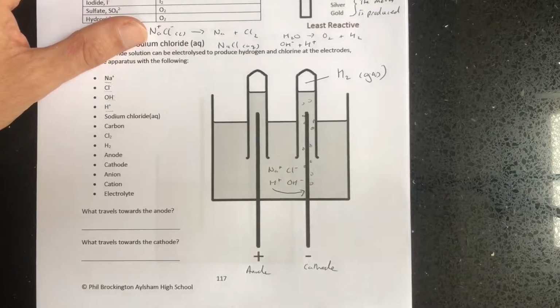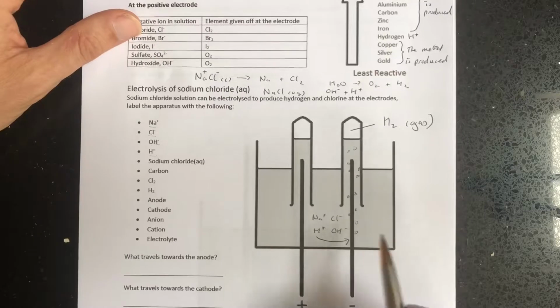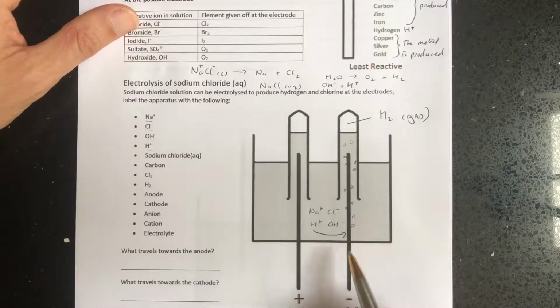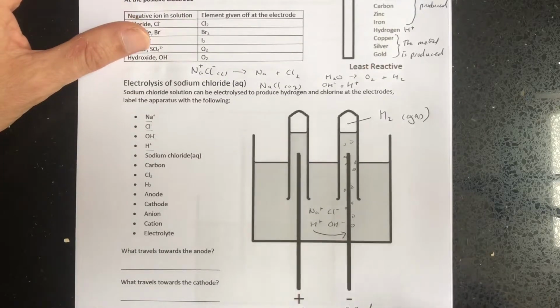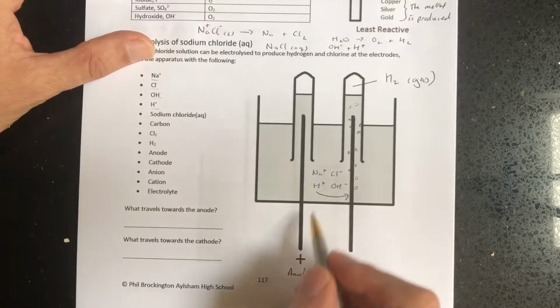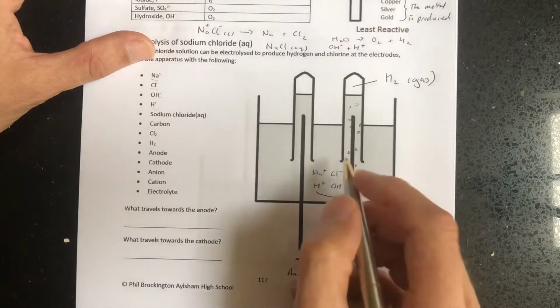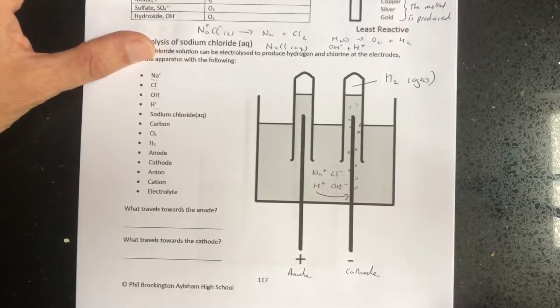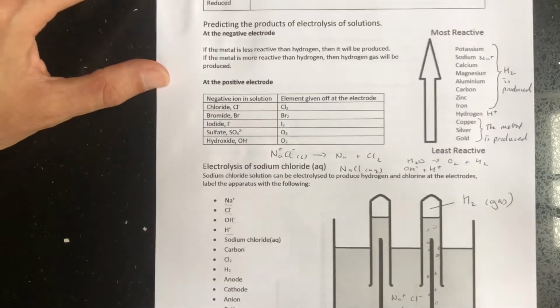Right, now that's the rule for the cations. The rule for the anions, unfortunately, is different. And this is why most students can't do this, because they don't get as far as understanding about electrolysis, and then if they do, they don't learn these rules. So this time for the anions going to the anode, the negative ions going to the anode, we've got chloride ions and hydroxide ions. Now the rule here is in this table here.